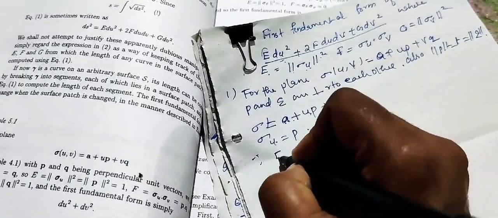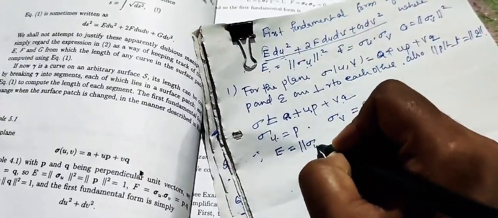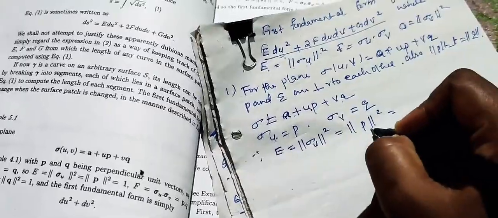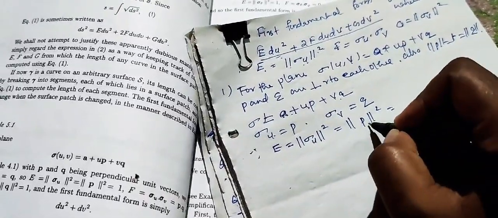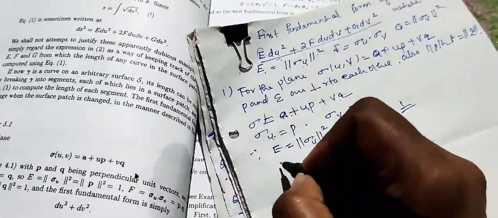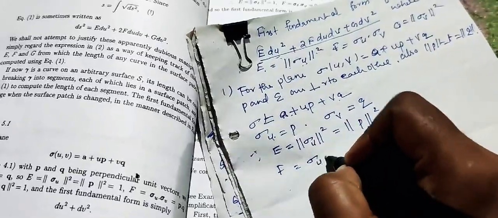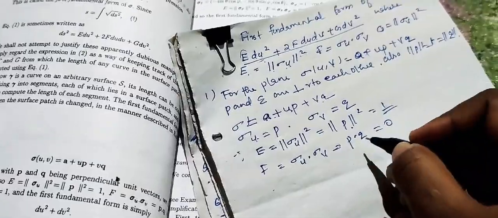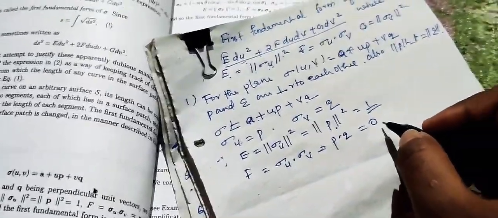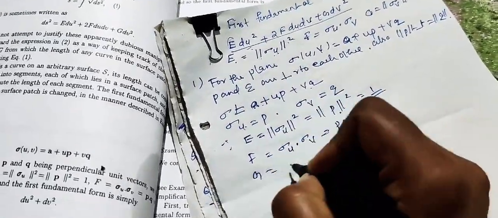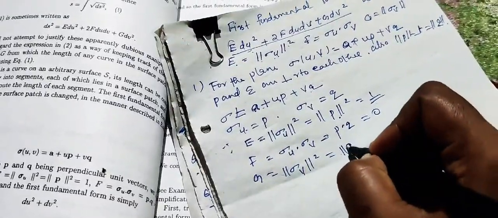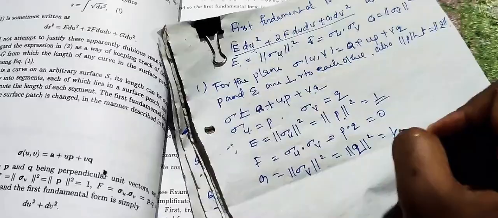Therefore, E is equal to norm sigma u square, that is norm of p square. What is norm p? 1. So norm of p square is equal to 1. And f is equal to what? Sigma u dot sigma v, that is p dot q. They are perpendicular to each other, so it is equal to 0. And g is equal to norm of sigma v square, that is norm of q square, which is again 1.